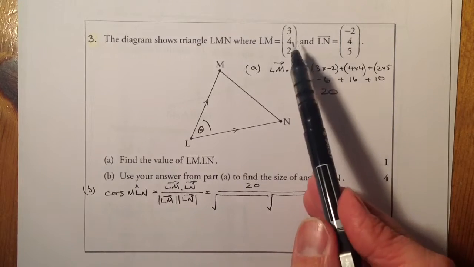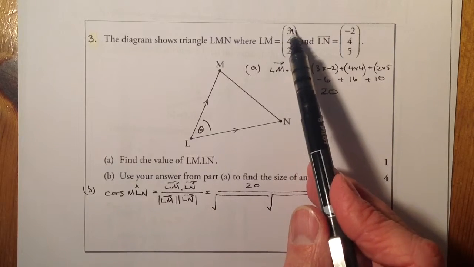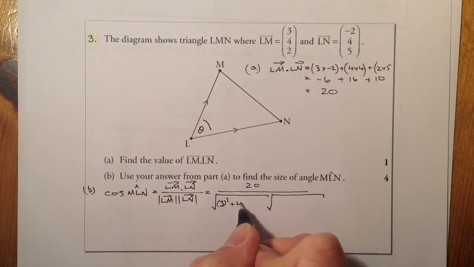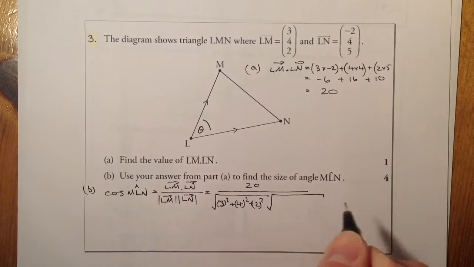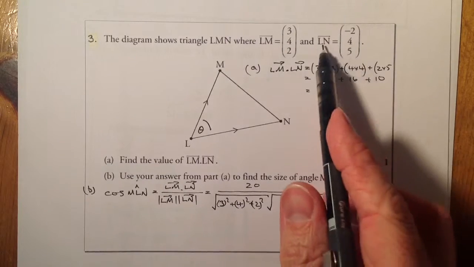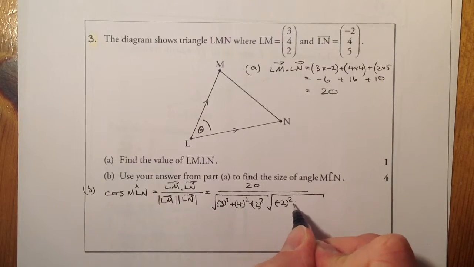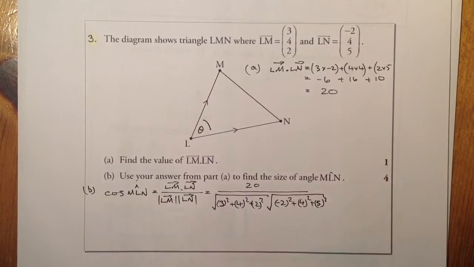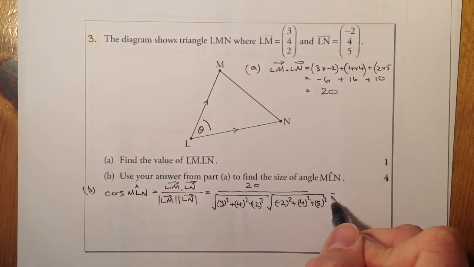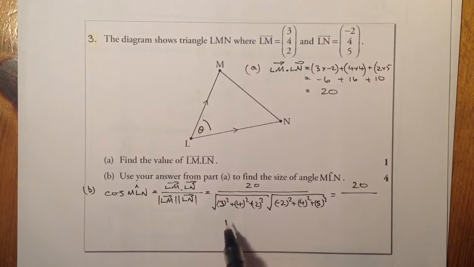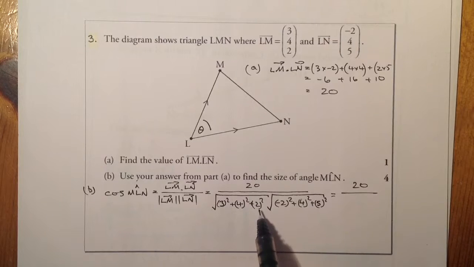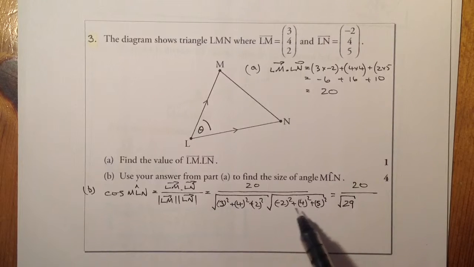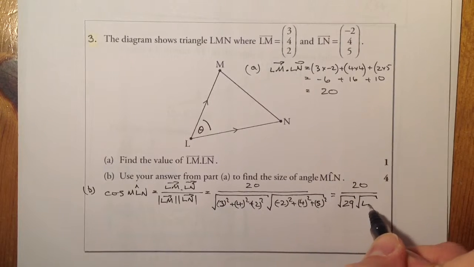So just taking the components of LM, I've got 3, 4 and 2, so I'll go for the square root of 3 squared plus 4 squared plus 2 squared. And for the components of LN, I'll go for the square root of minus 2 squared plus 4 squared plus 5 squared. Okay, so in that calculation there, I can work out that's going to be 9 plus 16 plus 4, that would give me the square root of 29, and this one here should give me the square root of 45.